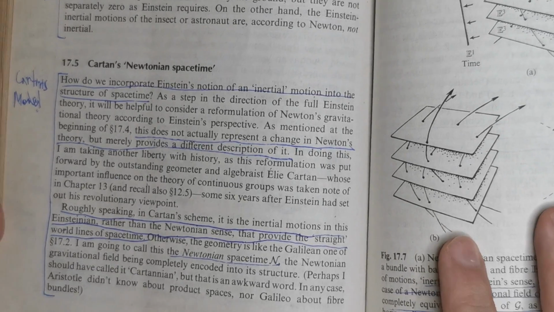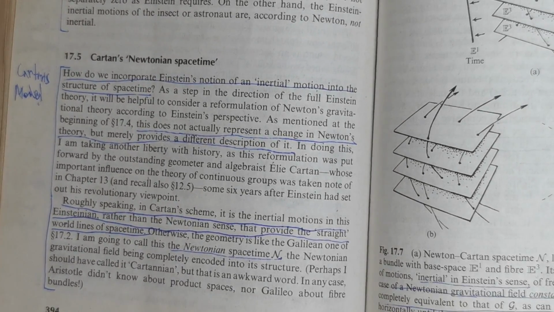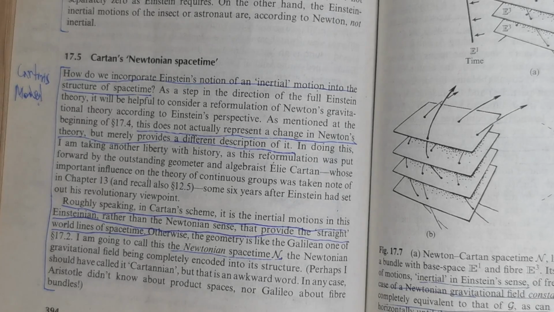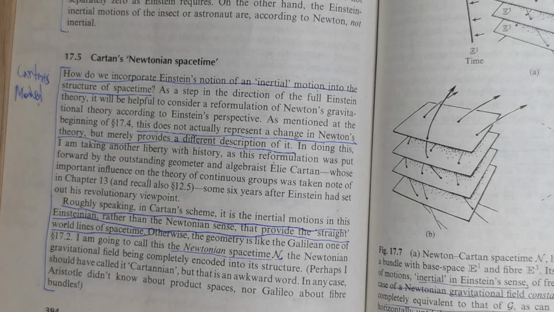Yeah, so basically we have talked about 17.5 previously, actually, and I have spoken already about the basic idea here.